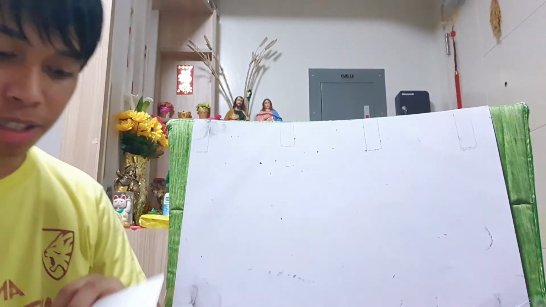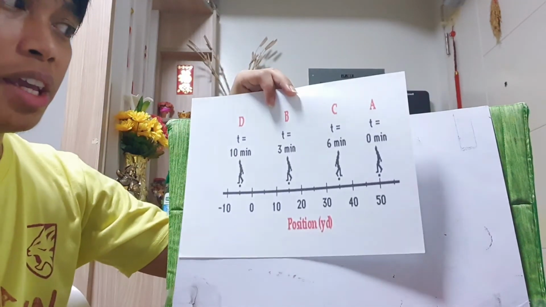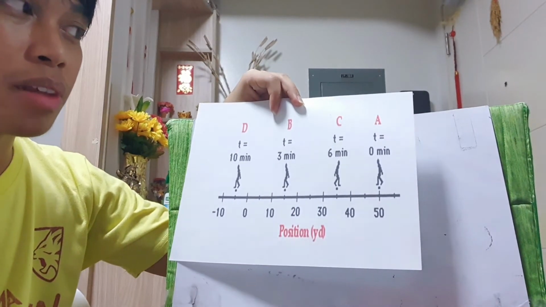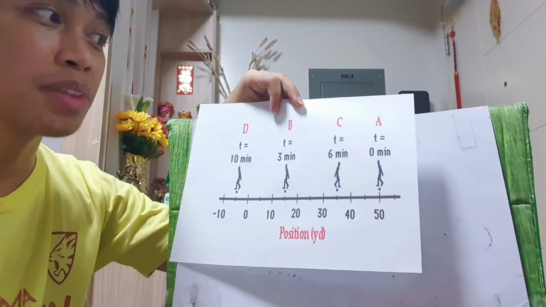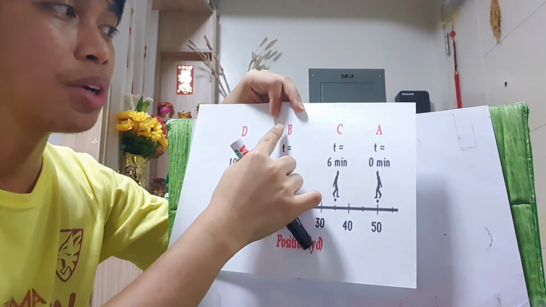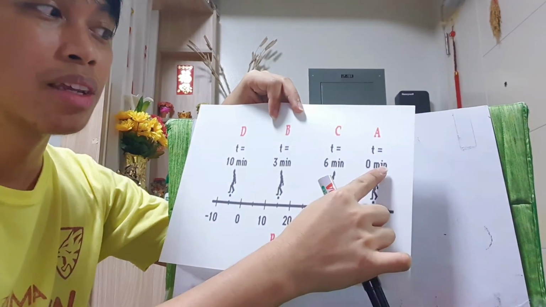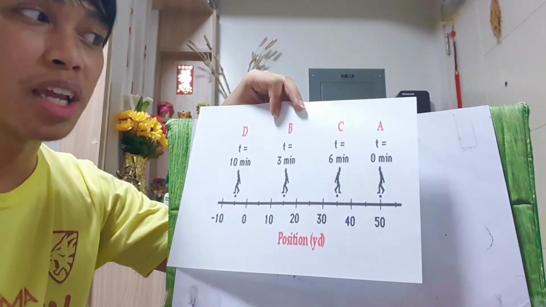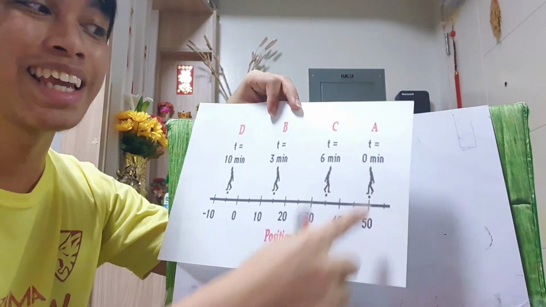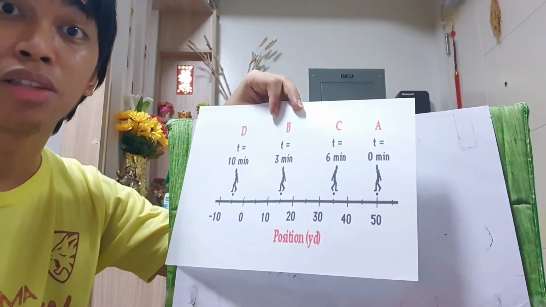So let us continue with an example. Suppose a man has 4 different places to go, from point A to point B to point C to point D. With the time frame 0 minutes, meaning at t equal to 0, that is his initial position.